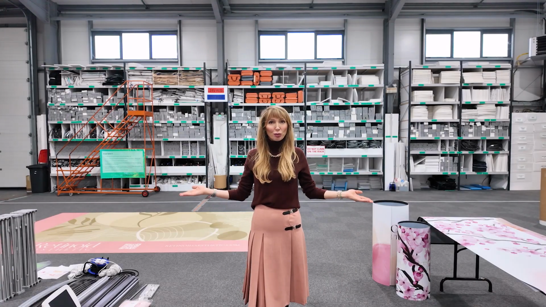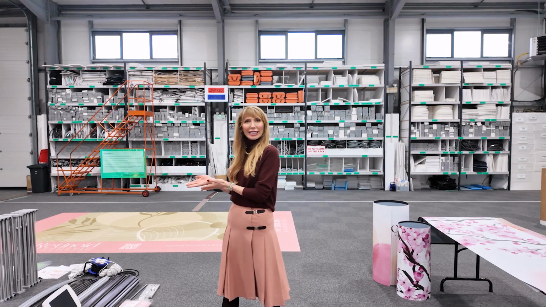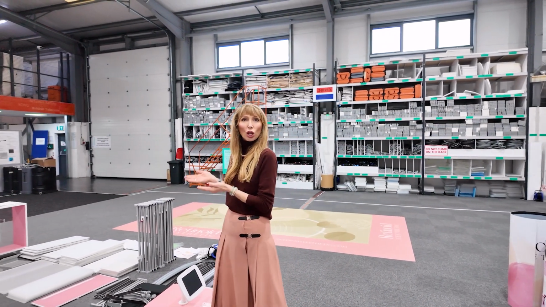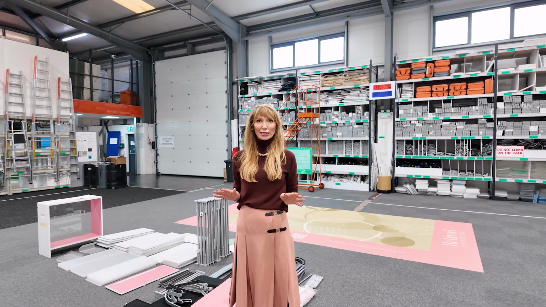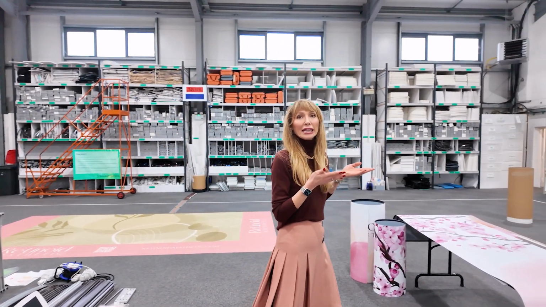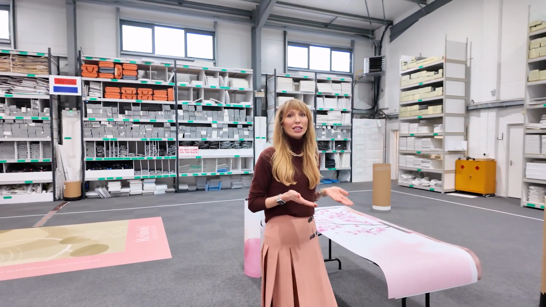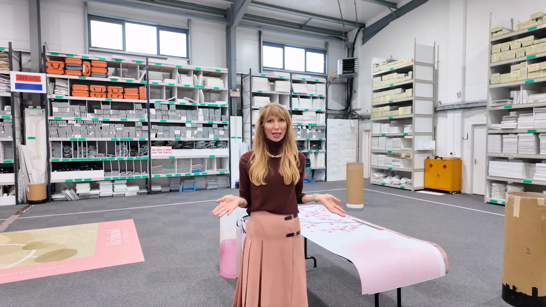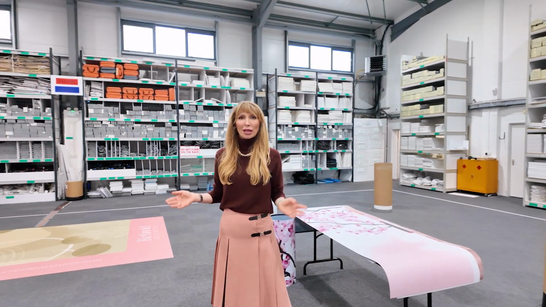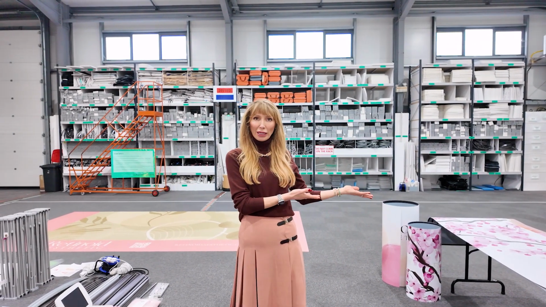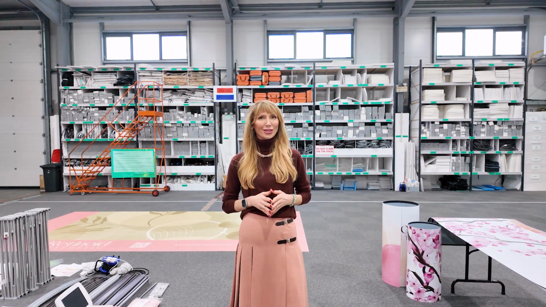So we have our two parts ready. Everything in this area makes up the infrastructure of the stand and is loaned for free every time you exhibit. And over here, we have the graphics that belong to the client. They're not free, but once the investment is made, they can be reused time and time again. So just to recap, the infrastructure is free to hire and the graphics are paid for, but reusable.